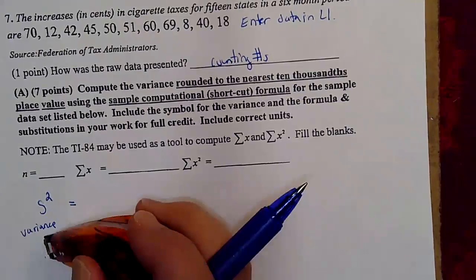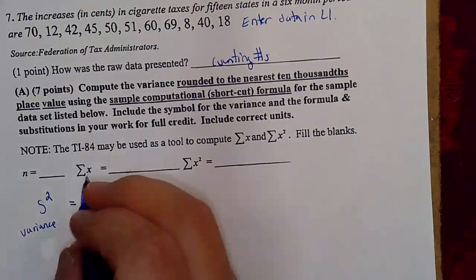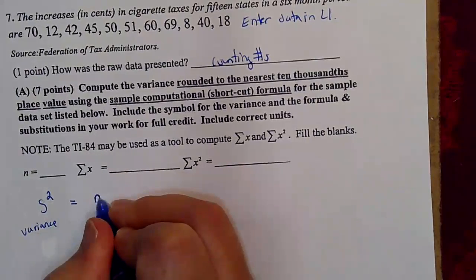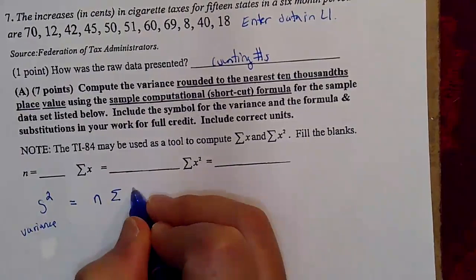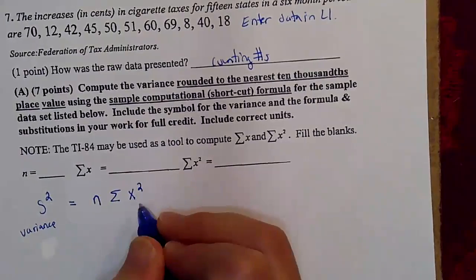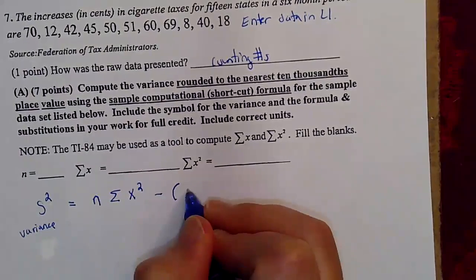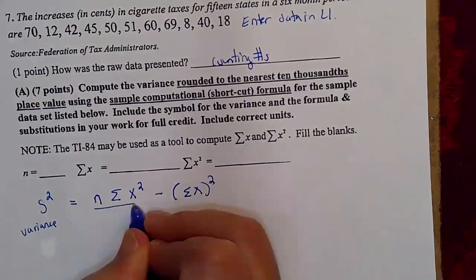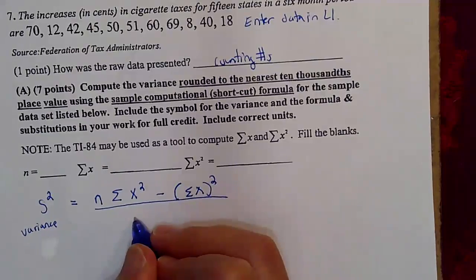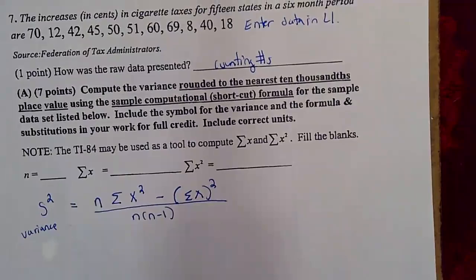Let's just stick with S squared for variance, okay? And then here's your formula. n times this summation of x squared, take away summation of x quantity squared, all over n times n minus 1, okay?